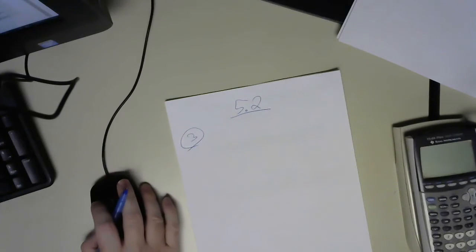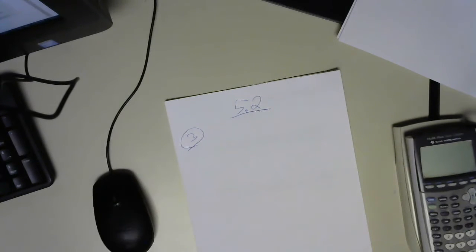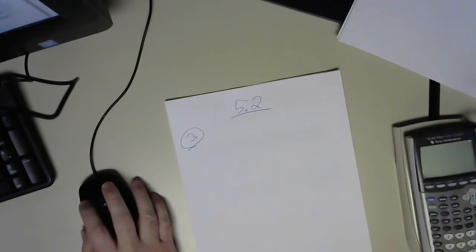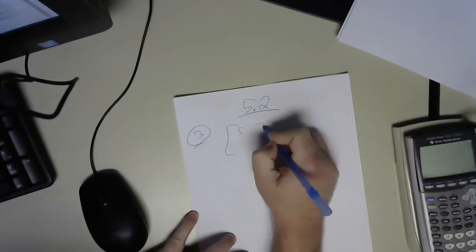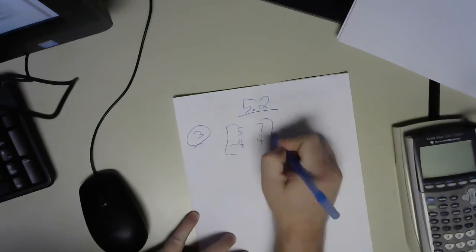Number 3, section 5.2. Find the characteristic polynomial and the eigenvalues of the matrix. Okay. Let me write down the matrix. Really, the whole point is to find all the eigenvalues directly from the matrix.